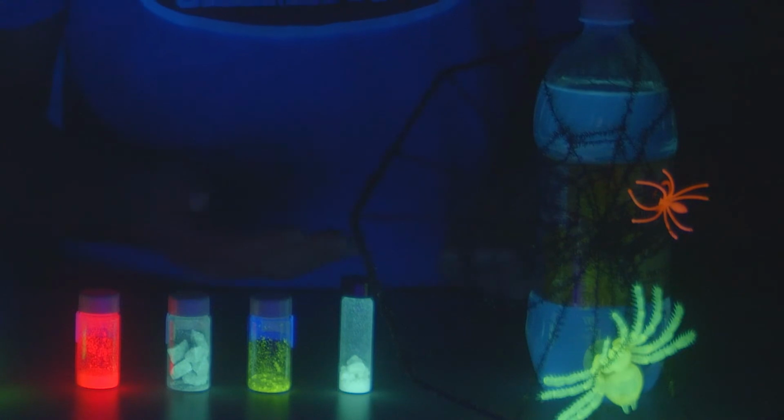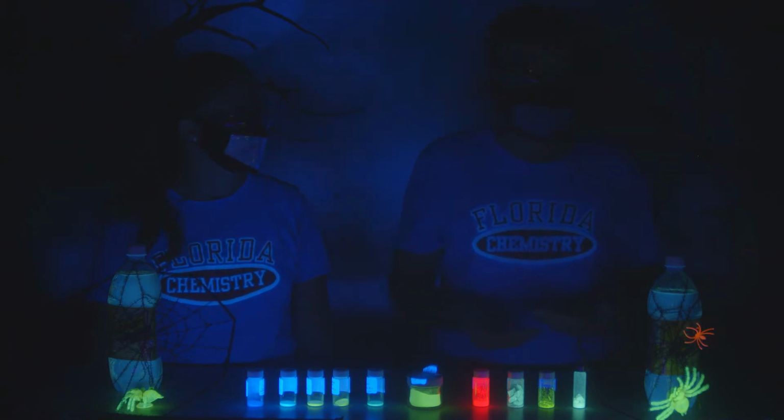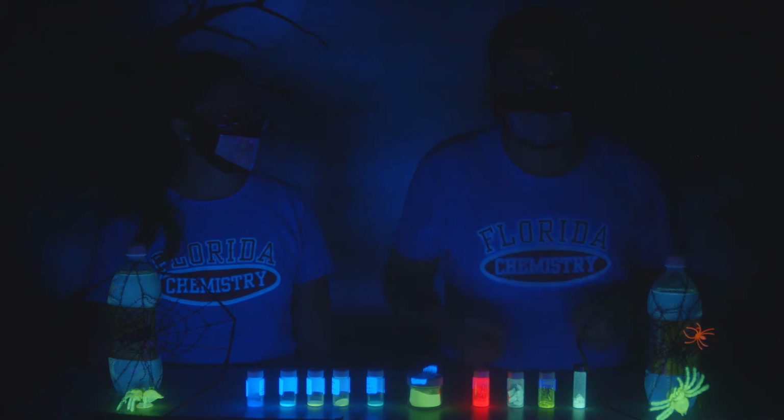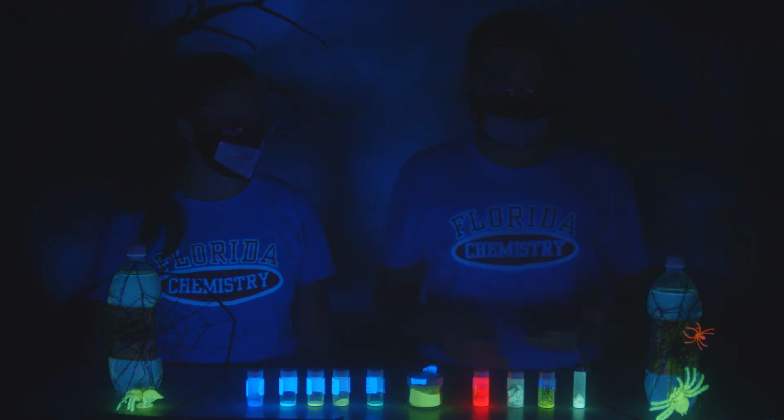These are things that you might see around your house. Any sample of tonic water that you have at home would glow in the dark under a black light because it contains quinine. And depending on what dyes they use when they manufacture the spiders, they might glow in the dark as well. But we can also see some examples of fluorescence from the lab.